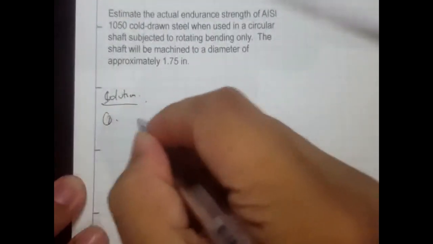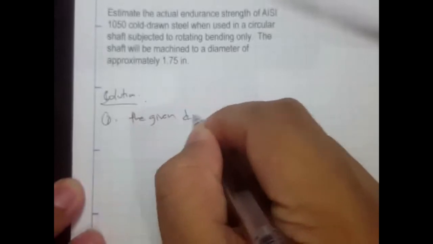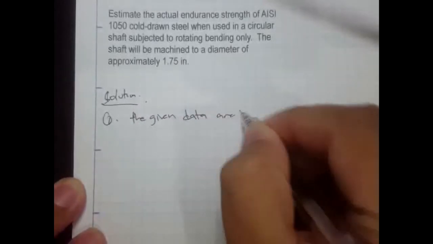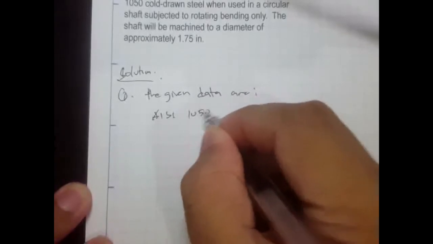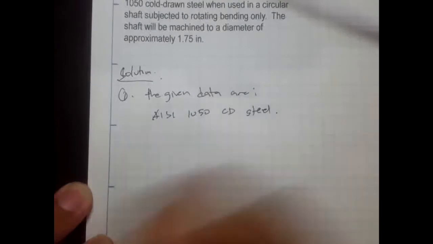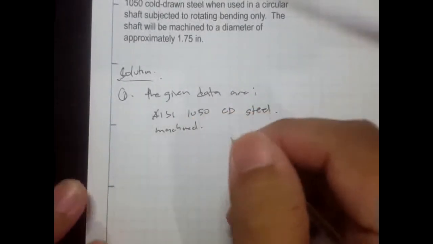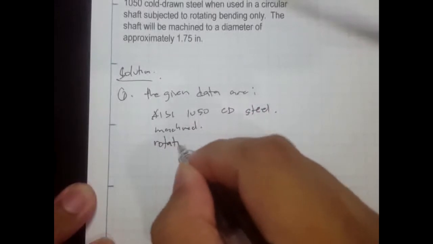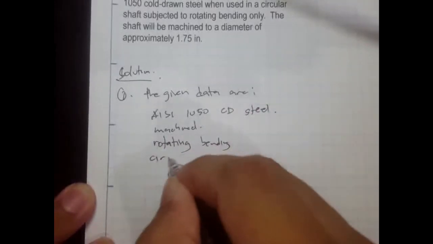First, the given data. We have AISI 1050 cold drawn steel, and it is machined with rotating bending. The loading is rotating bending, and this is a circular shaft.